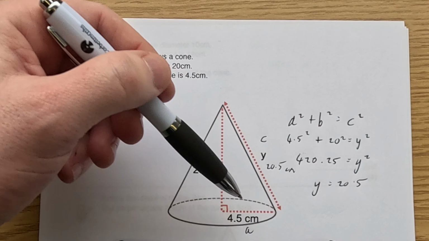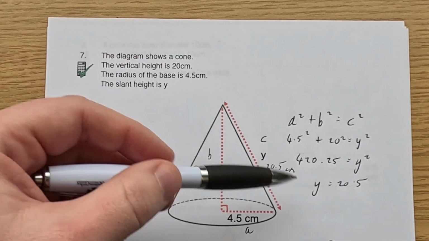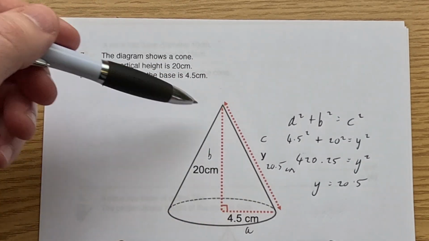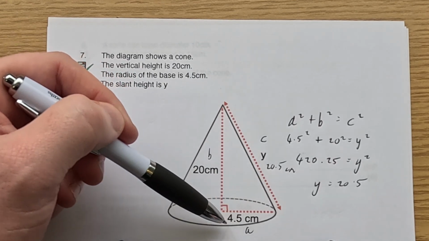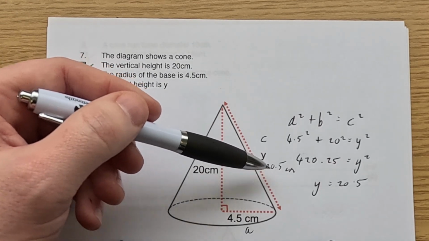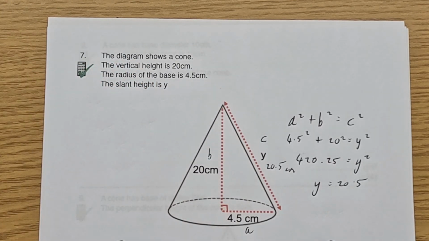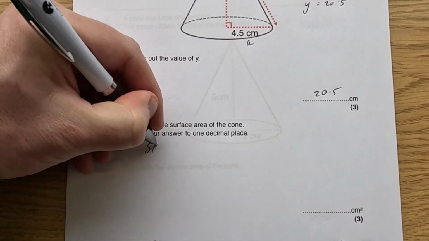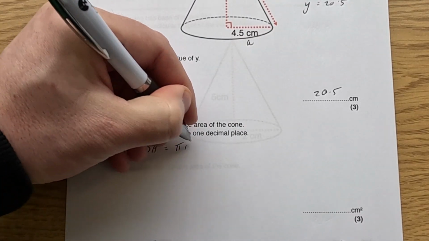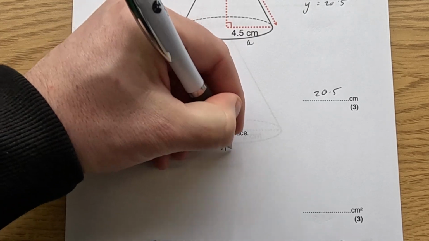The radius is equal to 4.5, the slant height is equal to 20.5, and we don't need the perpendicular height. So we've got the radius is 4.5 and the slant height is 20.5, and then we just need to work out the surface area. So let's do that. So the surface area will be equal to pi RL plus pi r squared.